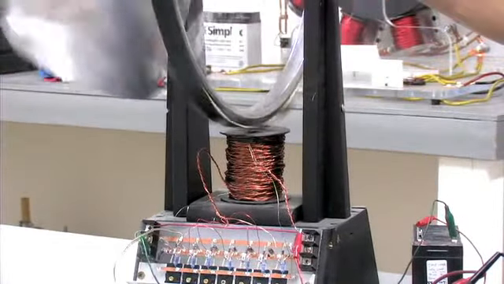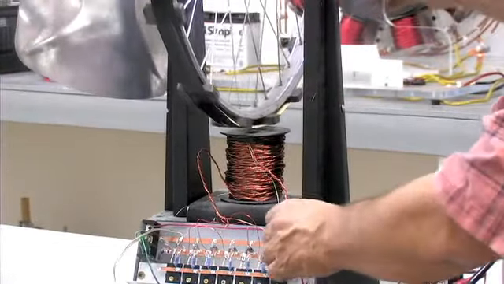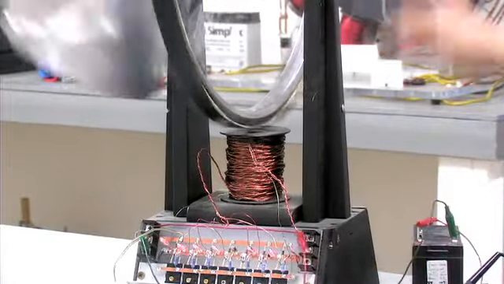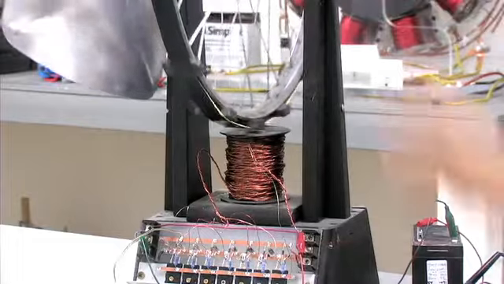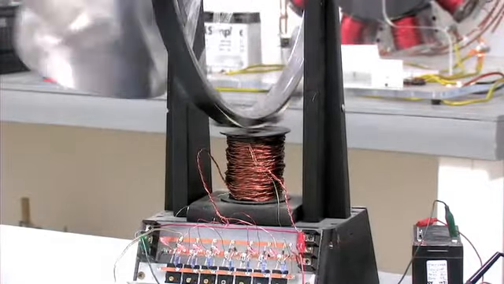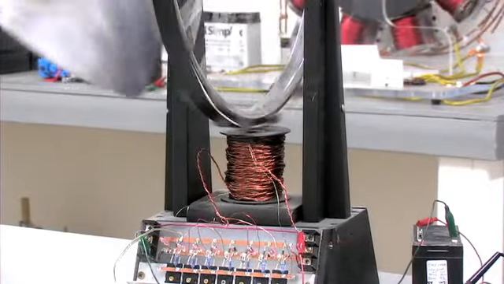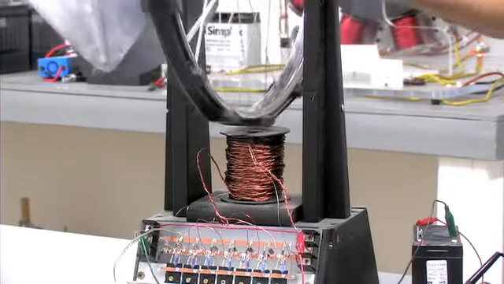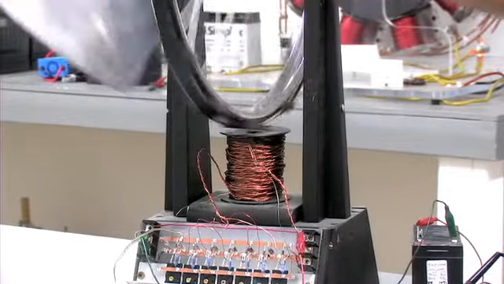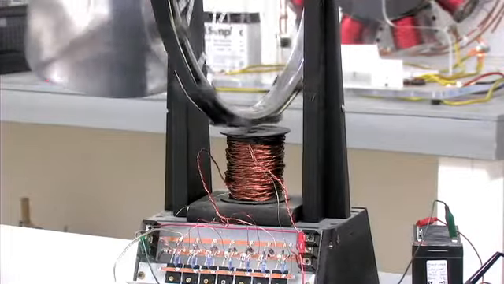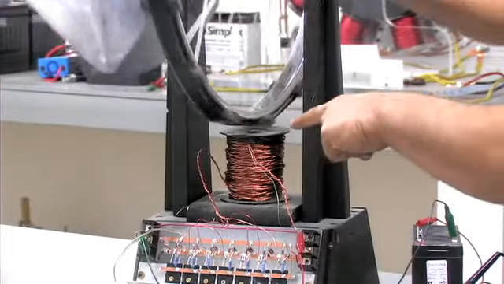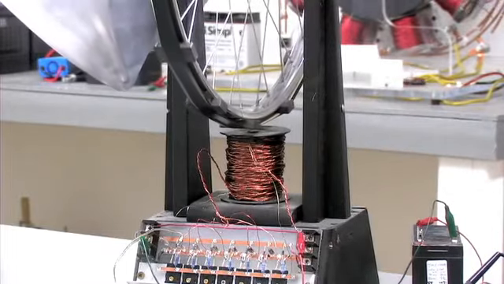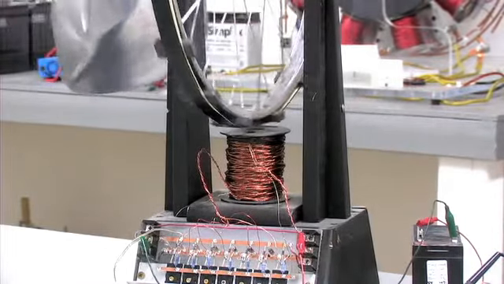See if we can get it. There. Okay. See? I'm not quite quick enough, but see there? It's after the magnet leaves. So that's when it reaches the zero. Yeah, that's when it reaches the zero.